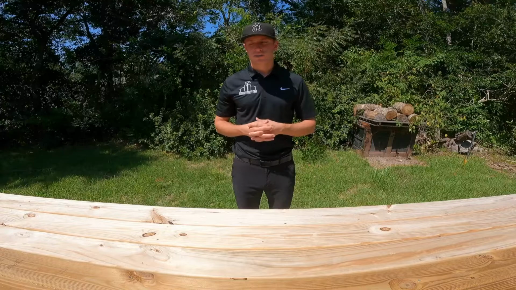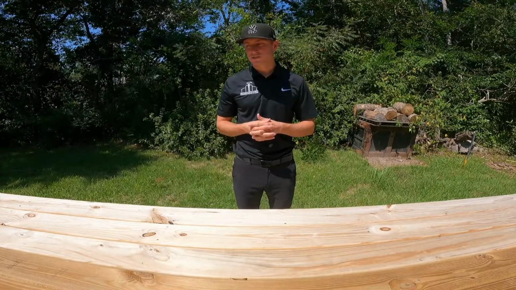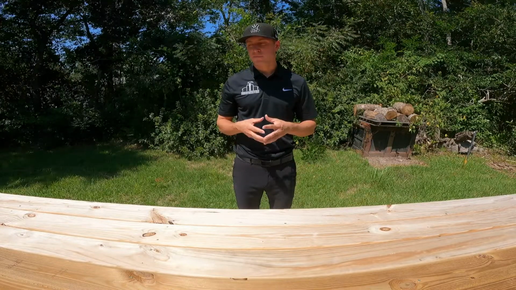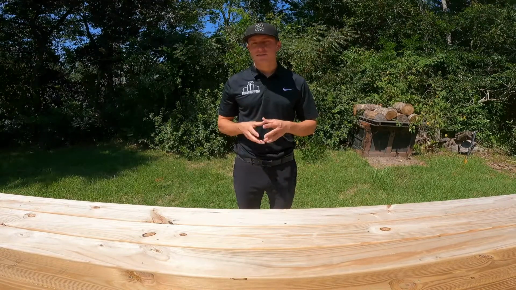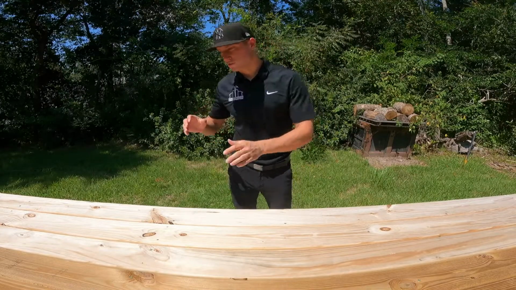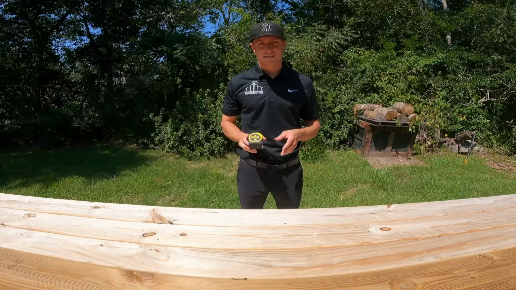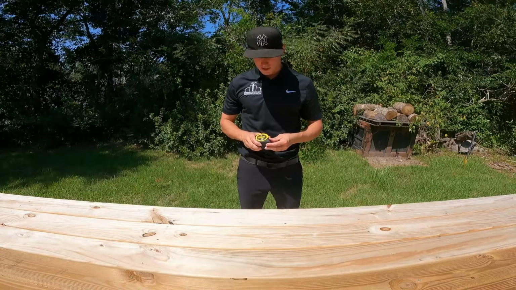Today we just wanted to quickly talk about what a tape measure is, how to use a tape measure, and the different forms of tape measures. So first of all, we're going to go over our classic tape measures.